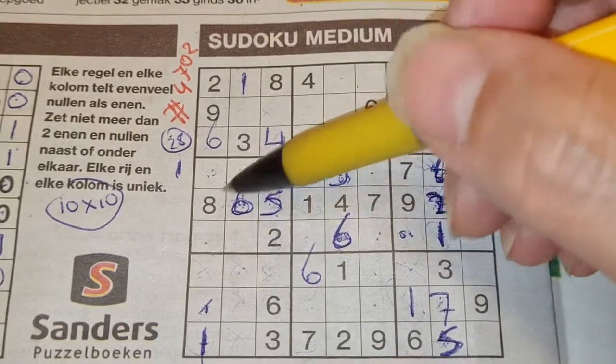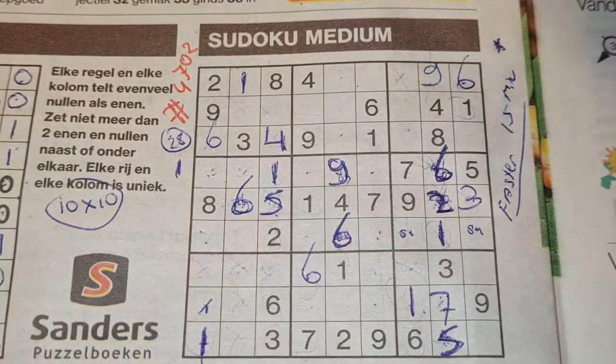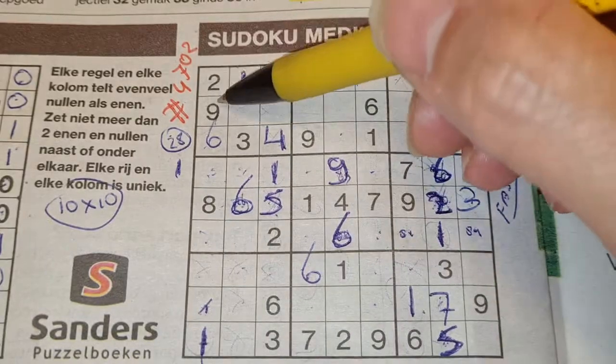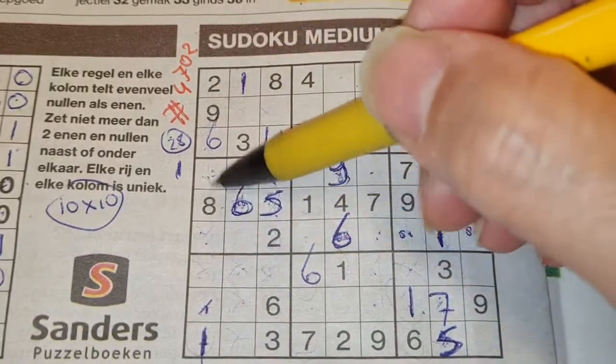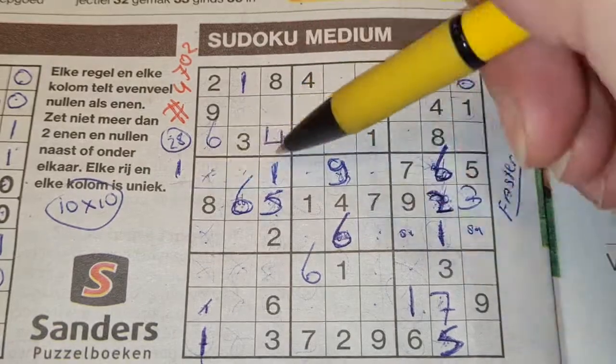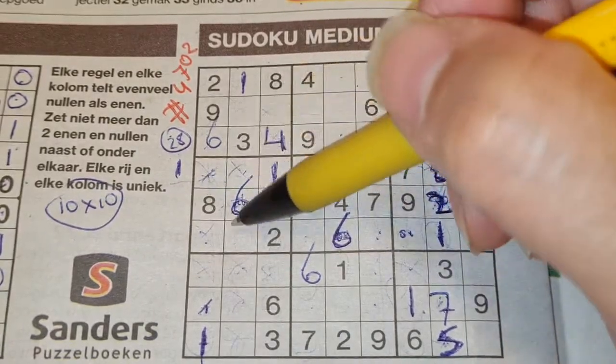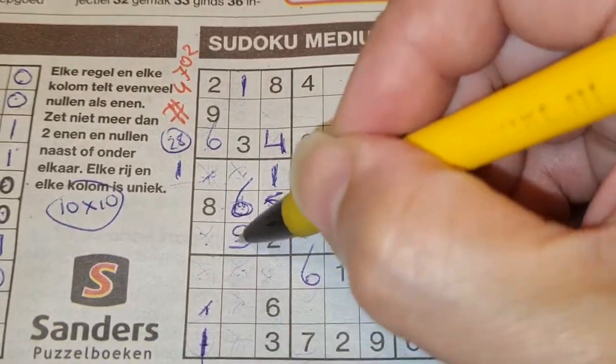4 missing numbers now in this big square. One of the missing numbers is 9. We have a 9 in this column, so no 9 in these 2 boxes here. 9 in this row, so no 9 in those 2 boxes. So 1 box left for the 9 should be there.